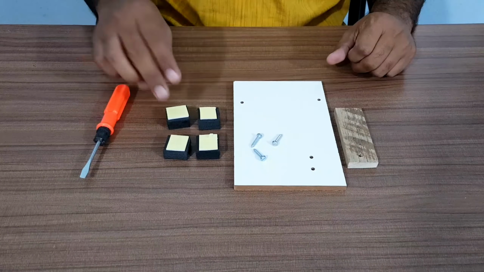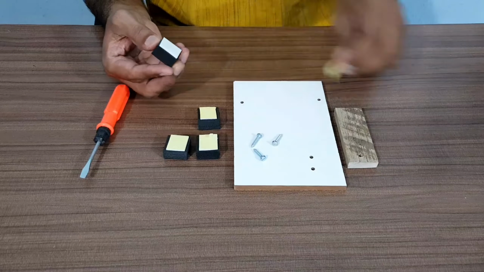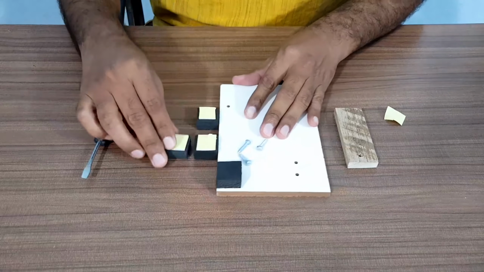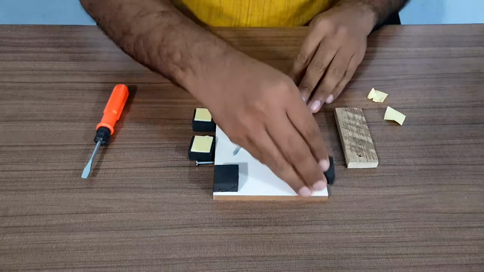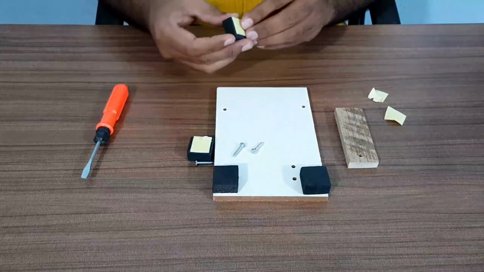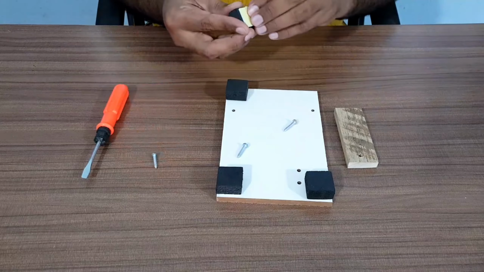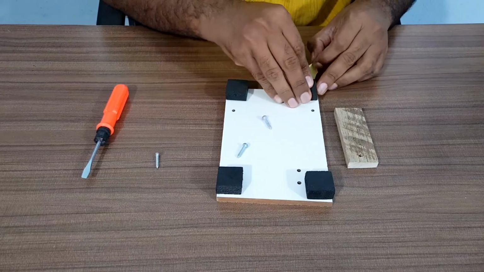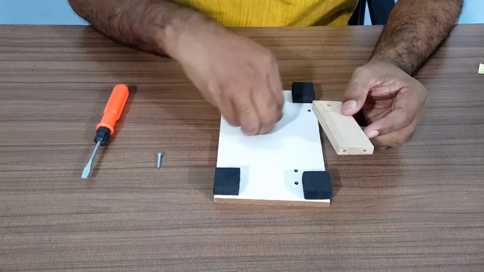In this step, we will remove this release paper and we'll put it on 4 corners. After this, we have to fix this wooden batten onto this board.